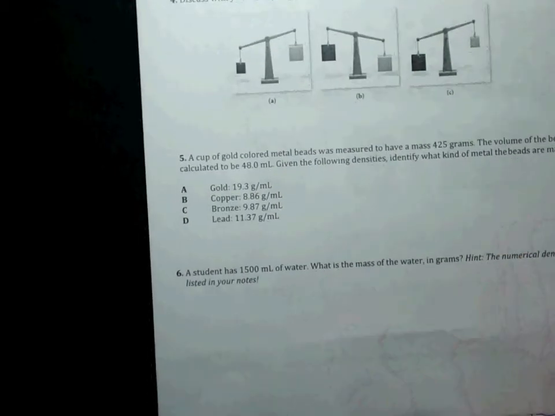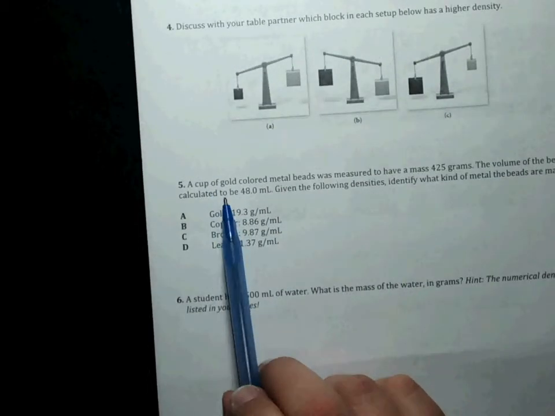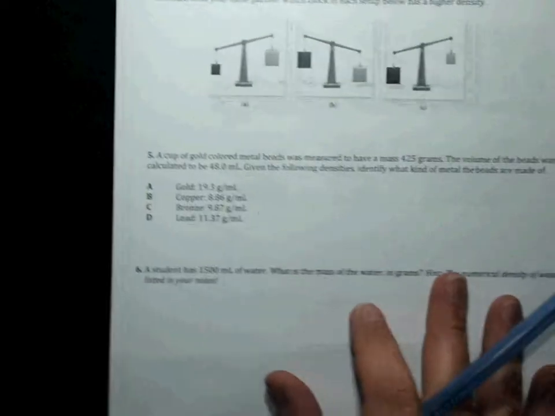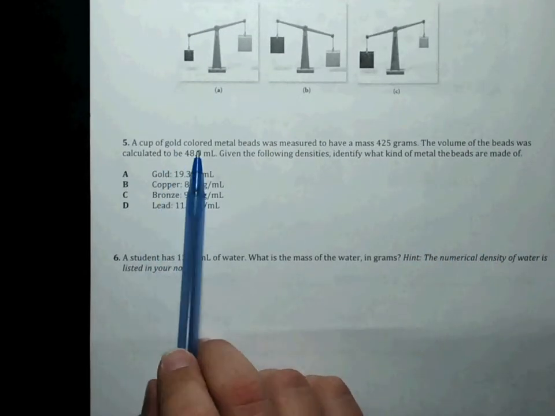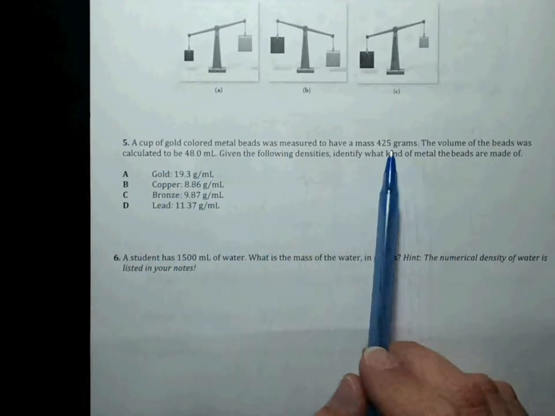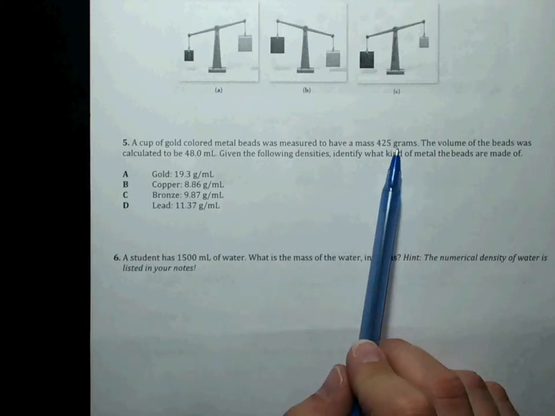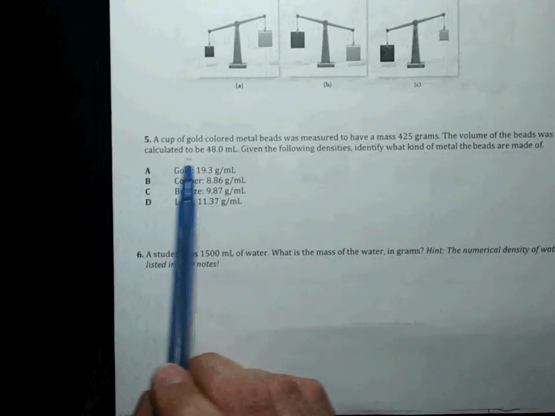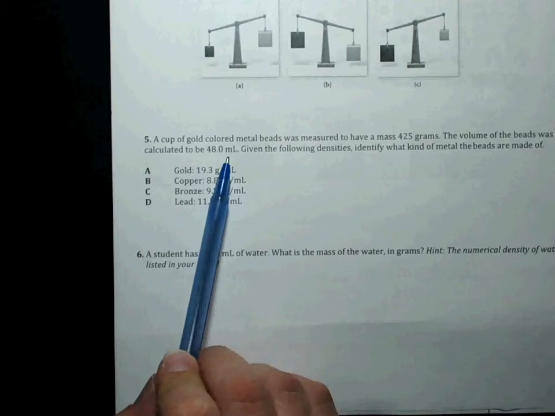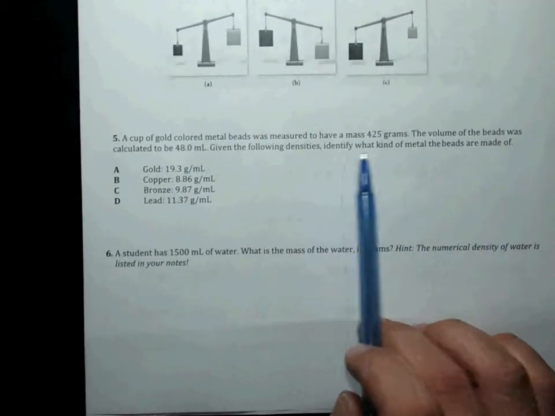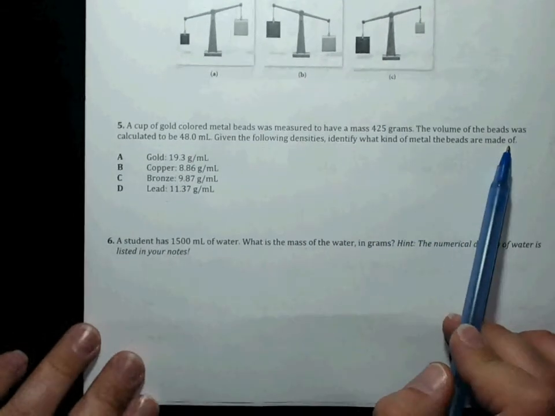I want to specifically look at number 5 together. It says a cup of gold-colored metal beads was measured to have a mass of 425 grams. The volume of the beads was calculated to be 48 milliliters. Given the following densities, identify what kind of metal the beads are made of.